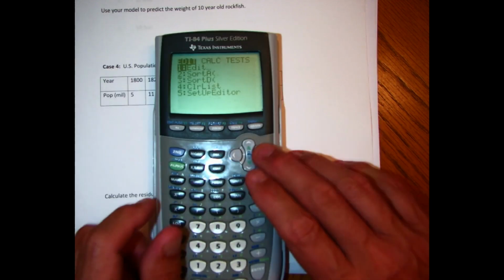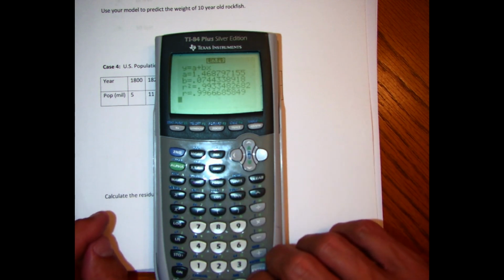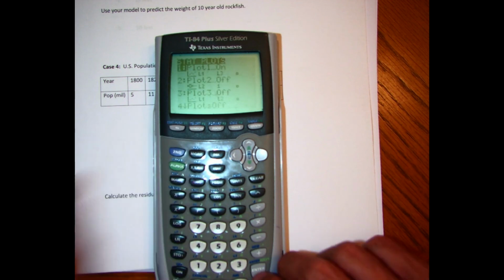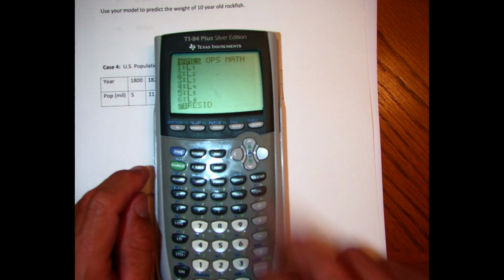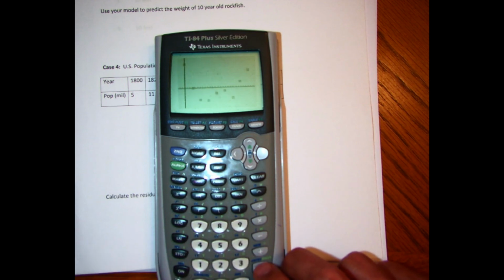So we go to stat calc, then linear regression, and we do L1 versus L3. And that's our slope and our y-intercept and our r squared and our r. Now, if we do the residual plot, if we put in the residual and do zoom 9, it looks like we might have a pattern, right? So even though this is a pretty straight line, we have to decide: is that random enough?